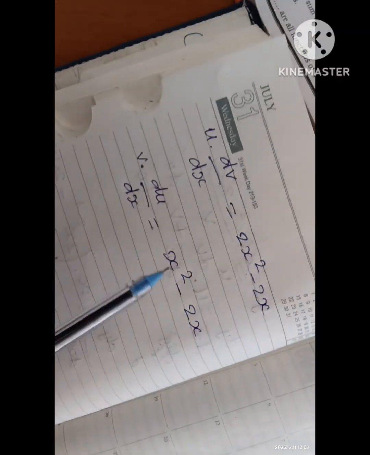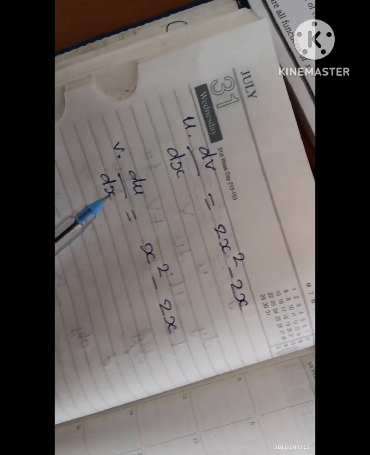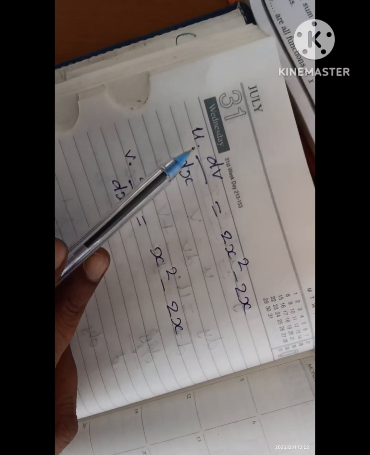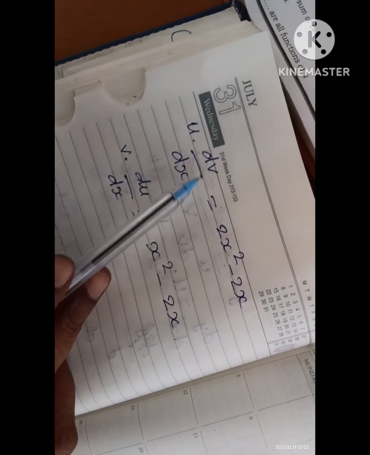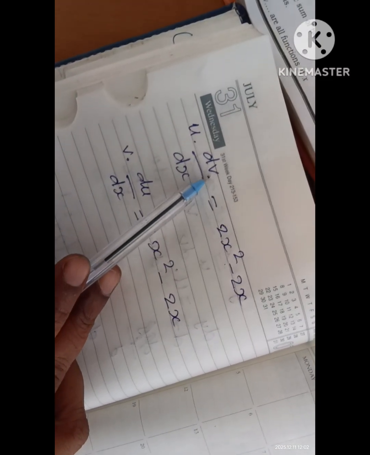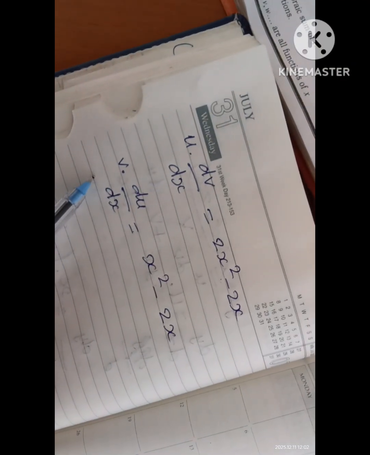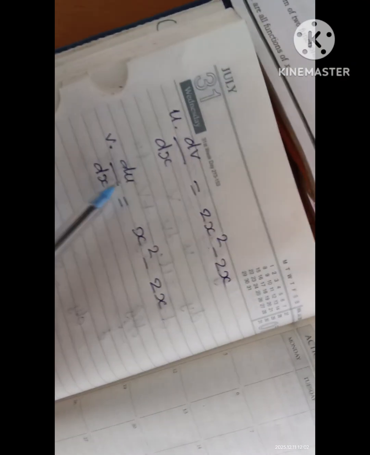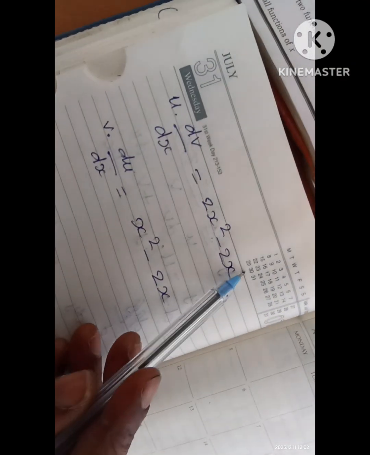Now we have to add these two, right? So according to that formula, we have to add these two. So I have written u as it is, with respect to x we have differentiated v, and v as it is, we have differentiated u with respect to x. Now we are going to add these two.